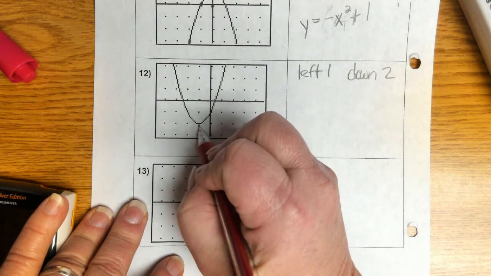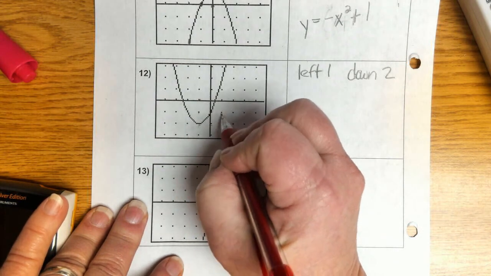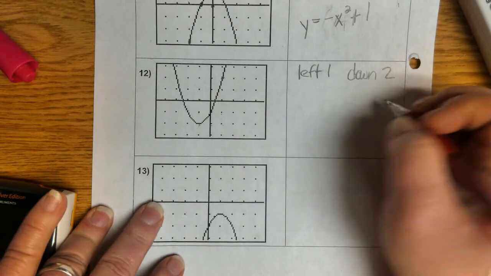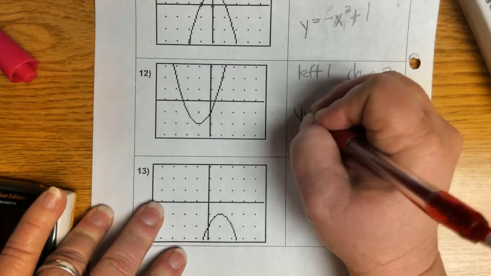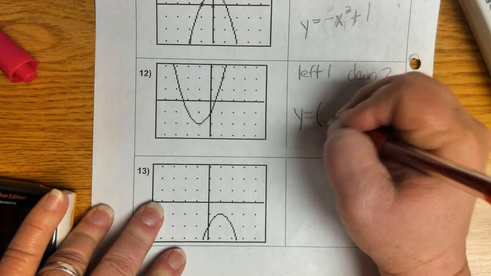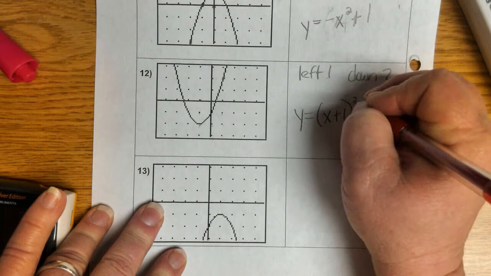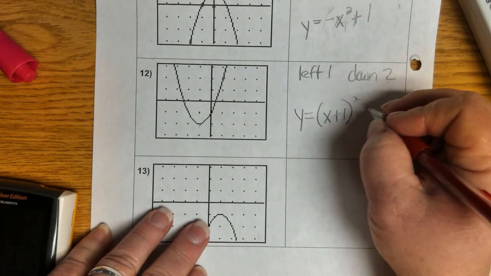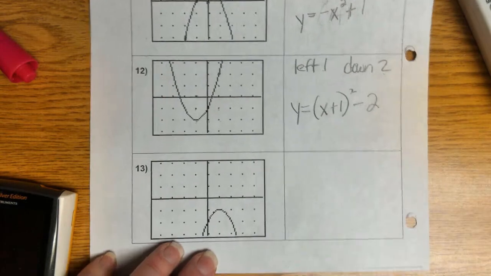Then I'm going to come back, go over 1, 2, and up 1, 2, 3, 4, and I hit the graph. So I know that's good to go. So all I have is y is equal to, remember left is actually a plus, so I have x plus 1 squared, and then I moved it down 2, so it's going to be minus 2.